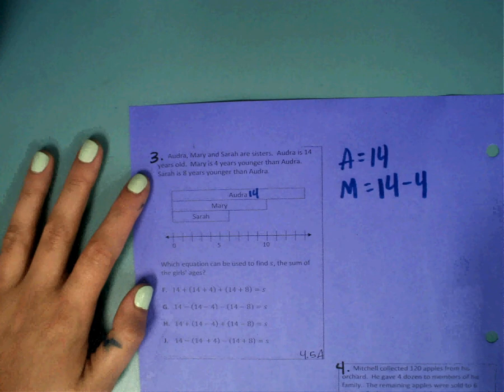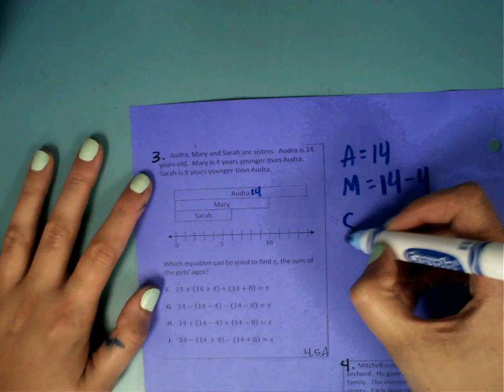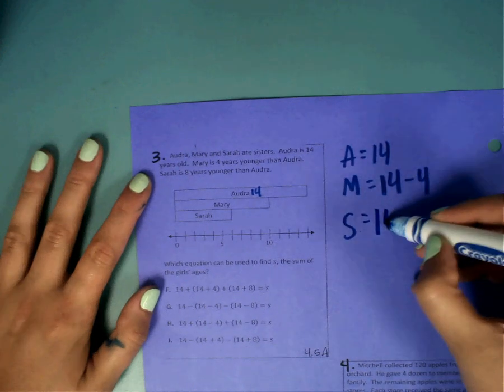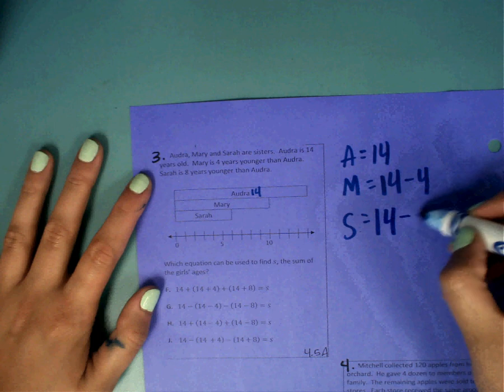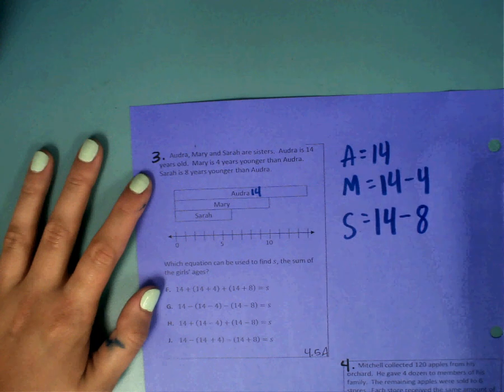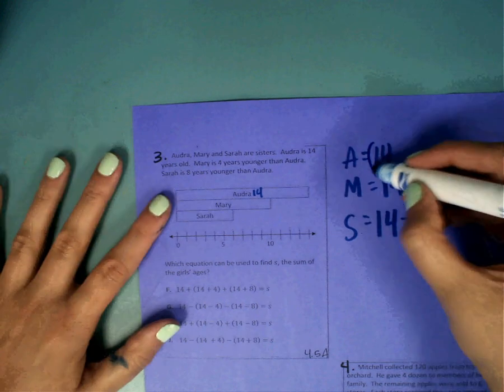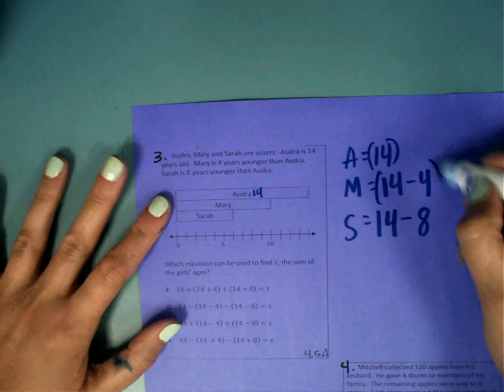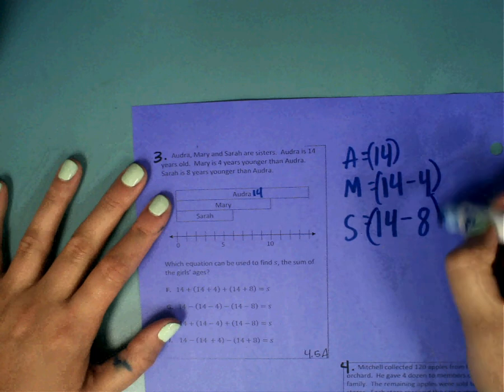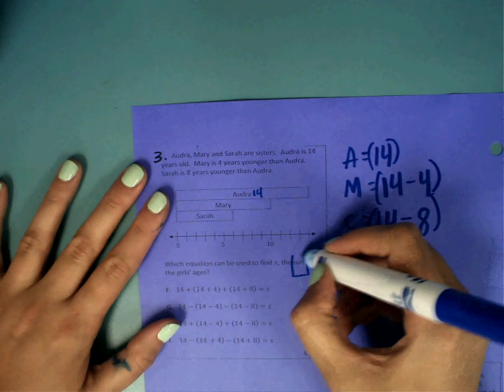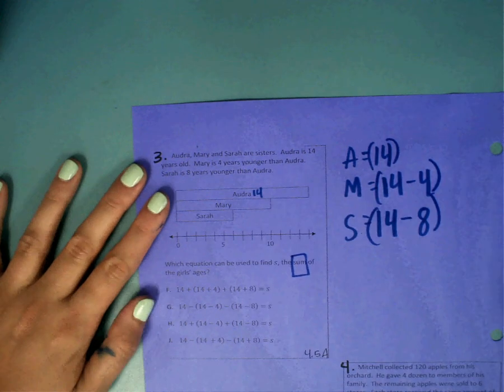okay? And then Sarah is 8 years younger than Audra. So Audra is, again, 14, and 8 years younger means she's 8 years less than Audra, so it would be 14 minus 8. So this is how old Audra is. This is how old Mary is. This is how old Sarah is. They want to know the sum.